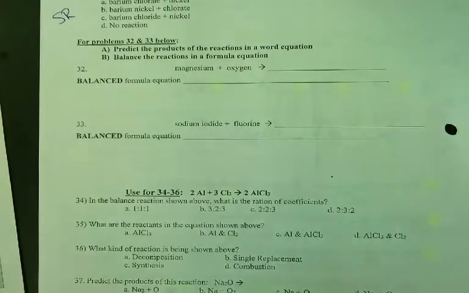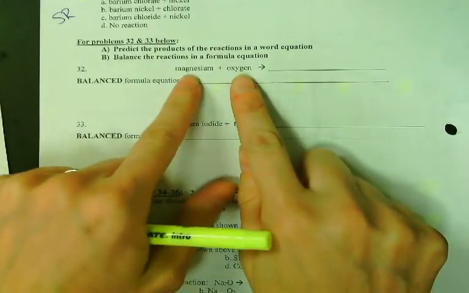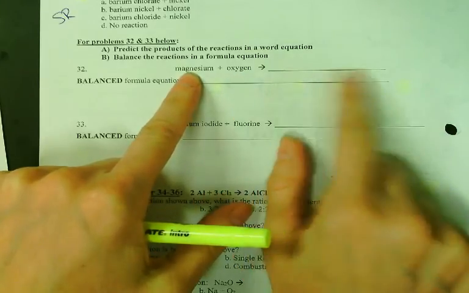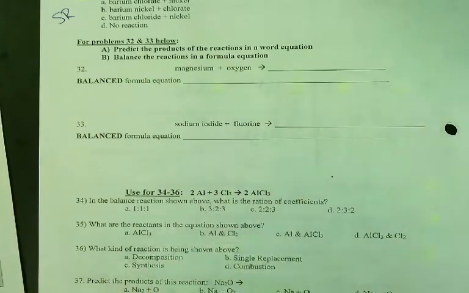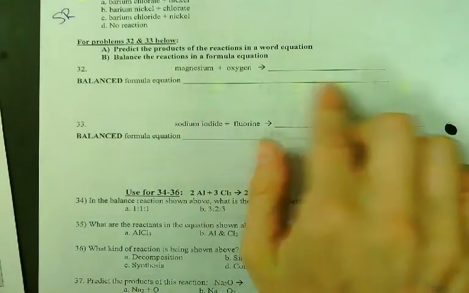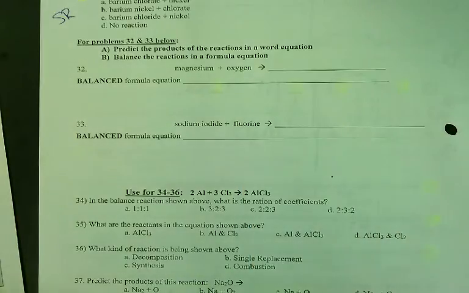Number 32 says to predict the products of the reactions in a word equation. If they spell out the word magnesium and oxygen, you need to spell out the answer. And then they say balance the reactions in formula equations. So you're going to do all 3 of those. Predict the products, write the formulas, and then balance the formulas. So let's just look at this first one together. I'm going to let you do 33 on your own.